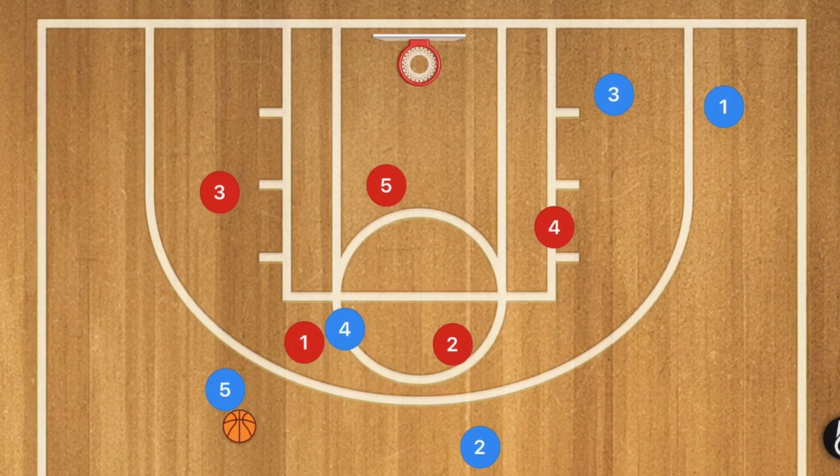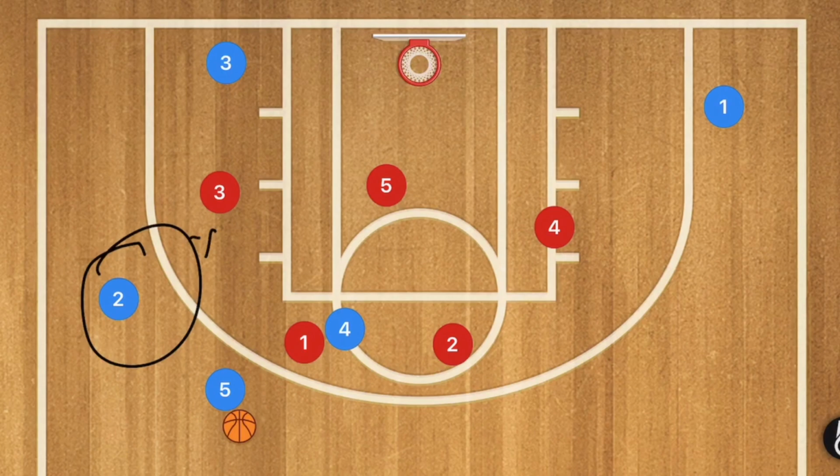Most likely this is going to bring the defense up as well, which is going to basically open up the whole baseline. Player 3 is going to be popping over. Player 2 is going to be clearing out. Or what could happen as well is Player 2 could be popping out to the three-point line here, which will then bring the defense even higher.